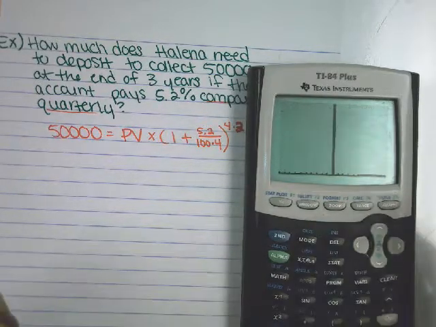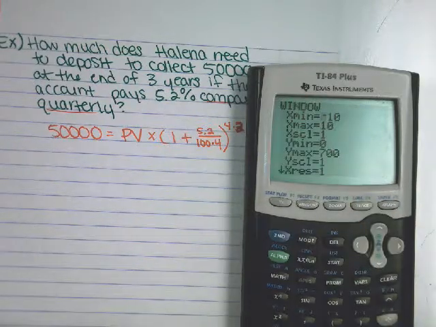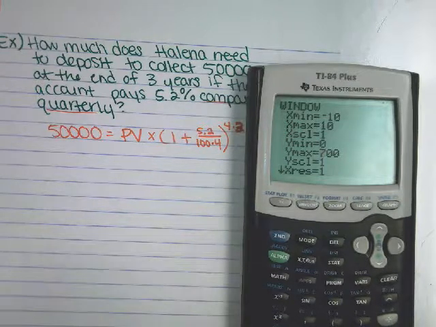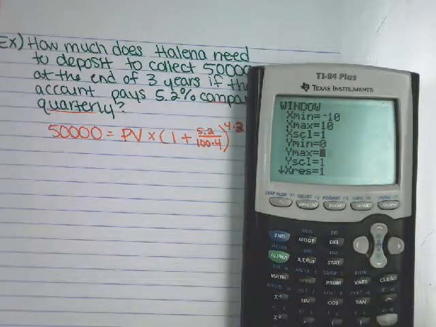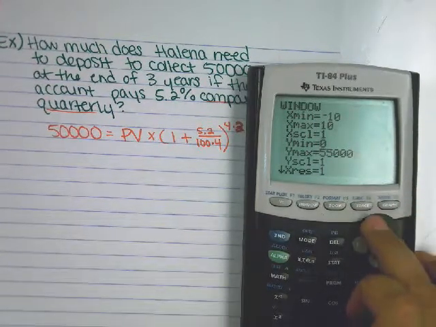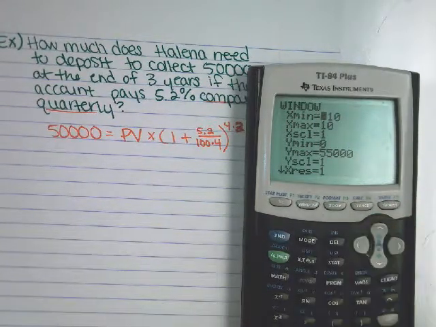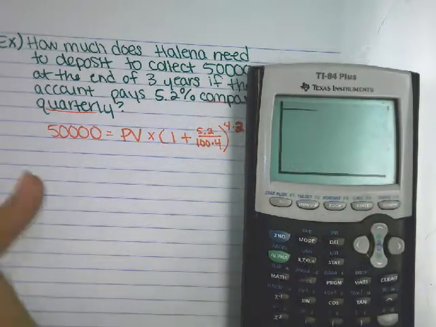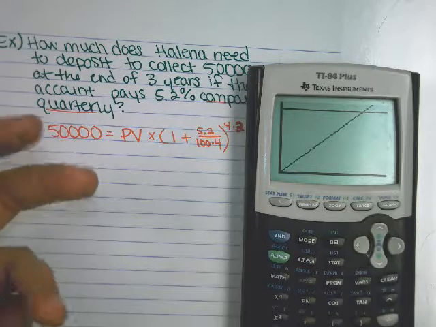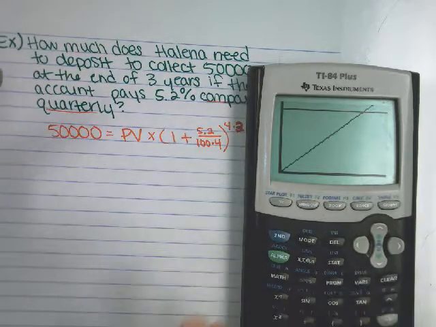Let's go to our graph. It's definitely off the graph. So if we look at our window, I need my y to get very big. I need to get up to 50,000, so how about we do 55,000? My calculator might get a little mad. My x is probably also going to have to be pretty big. There it goes. So you might have to guess around with your window for a while, and that's totally fine. But we need to find where they intersect.